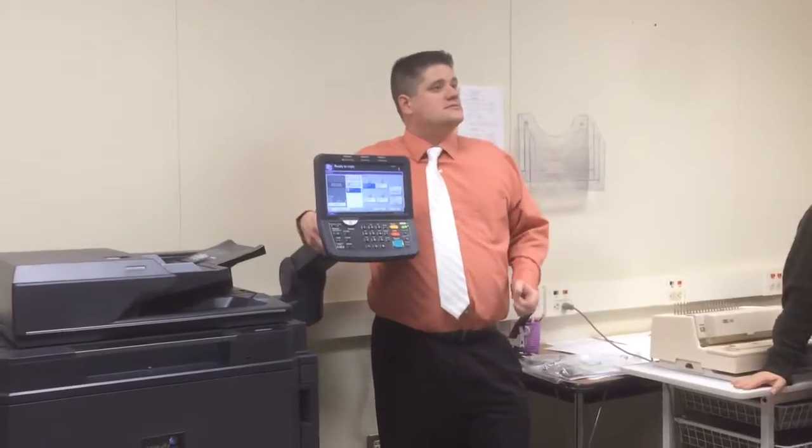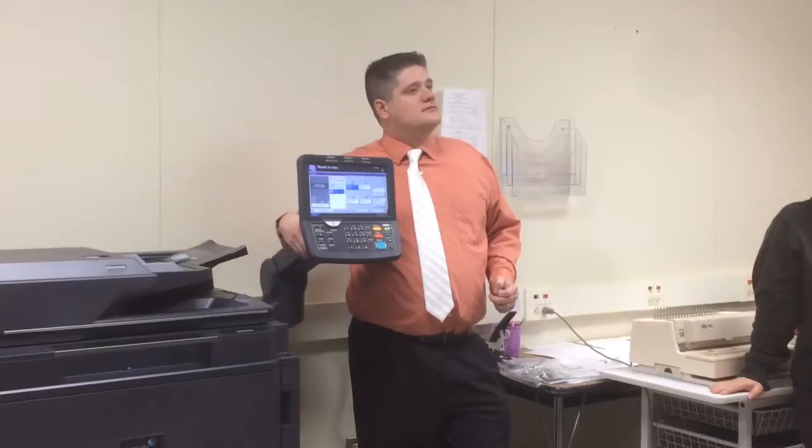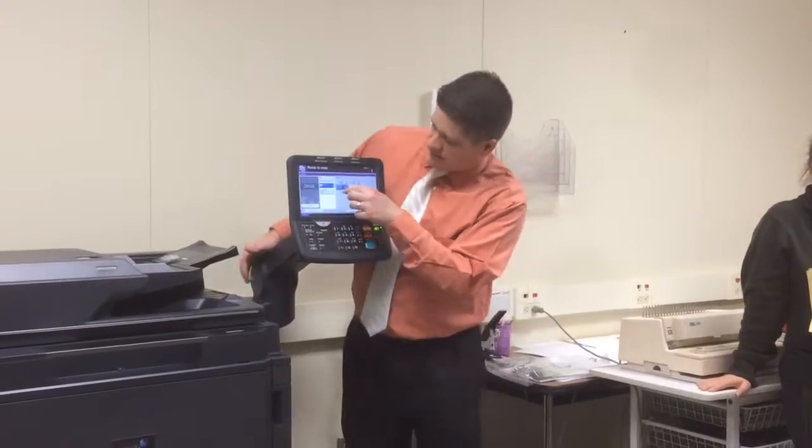If you put 2 in and you want 2-in-1, will it default to the correct horizontal or vertical for you? No, you have to pick. You have to pick which way you want it.